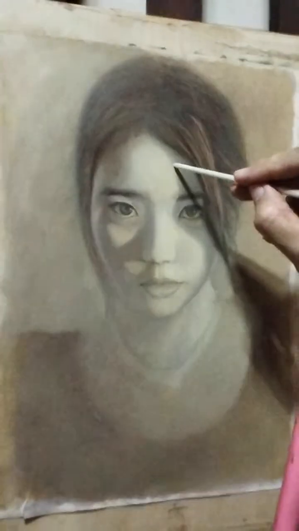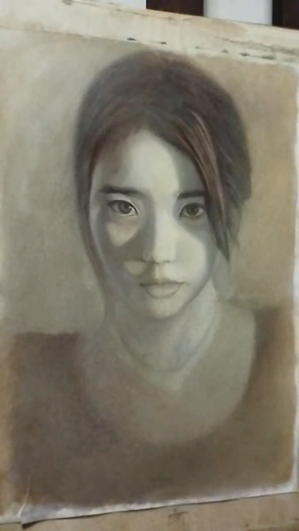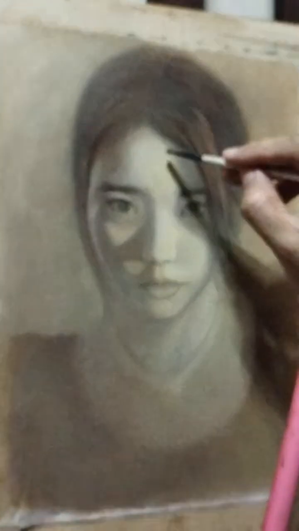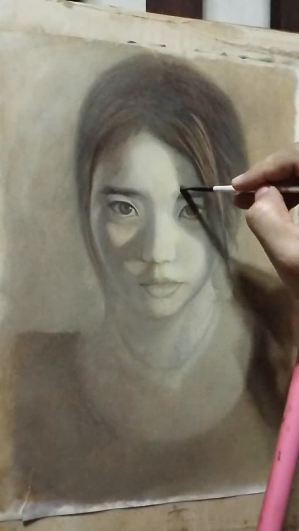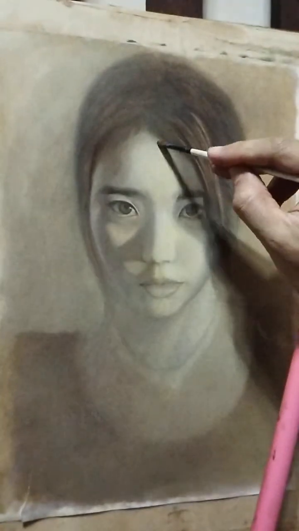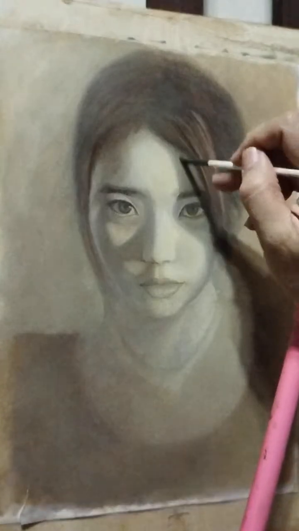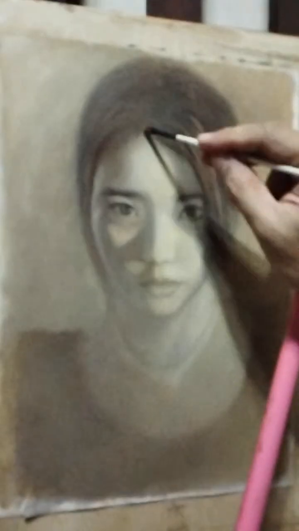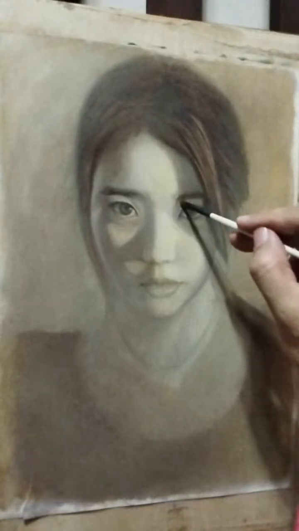Cold and then warmer. So that's going to make it much more appealing than if it was just warm white and then warm shadow, right? So when you think about it like that, you separate things, warm, cold, warm, cold, warm, cold everywhere, it's gonna look nice.